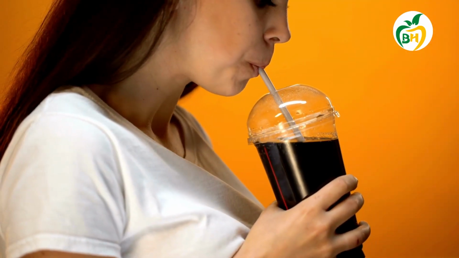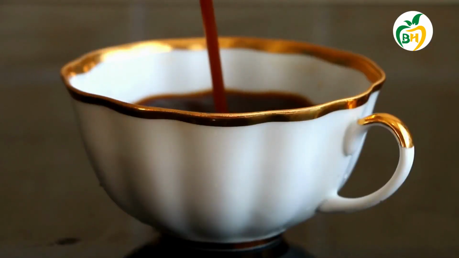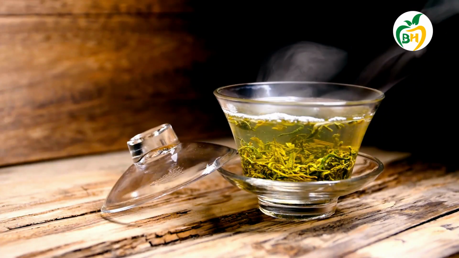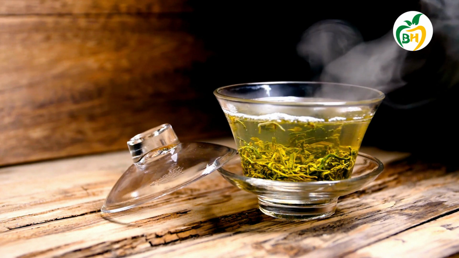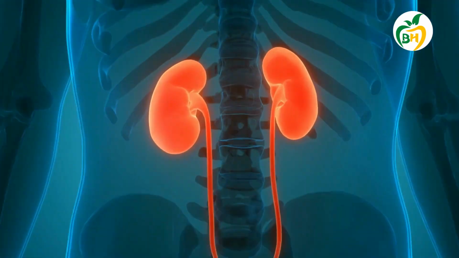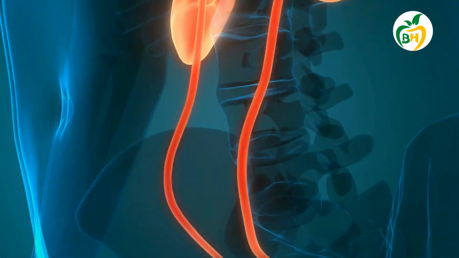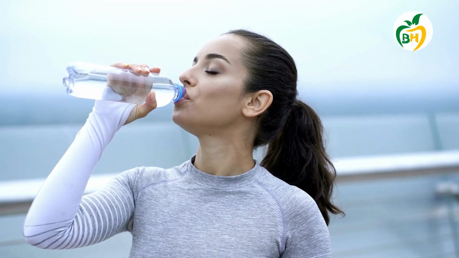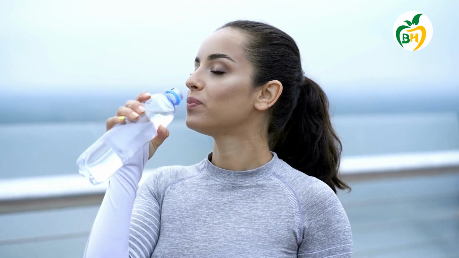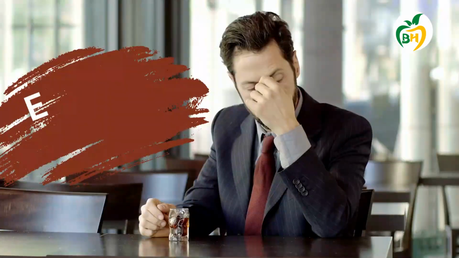Replace sweetened beverages with water, coffee, sparkling water, herbal, black, or green tea without added sugar. Without added sugar, consume more water. Your kidneys will remove uric acid more quickly if you drink enough fluids. Always carry a bottle of water with you. To remember to drink a few sips, set an alarm for once an hour.